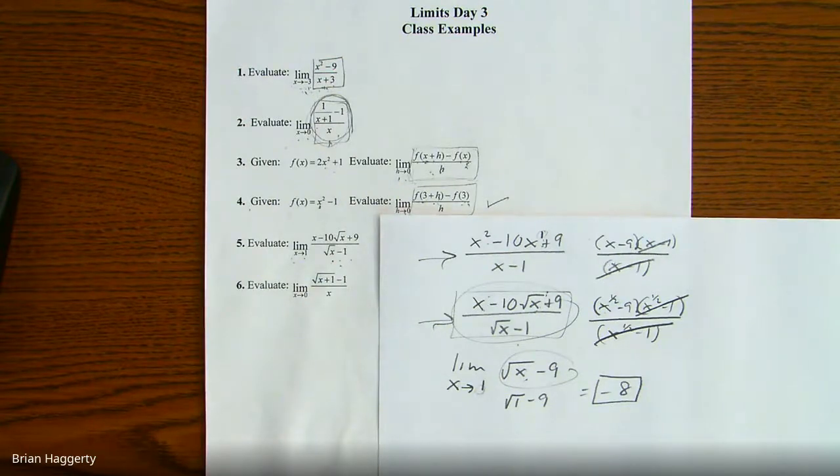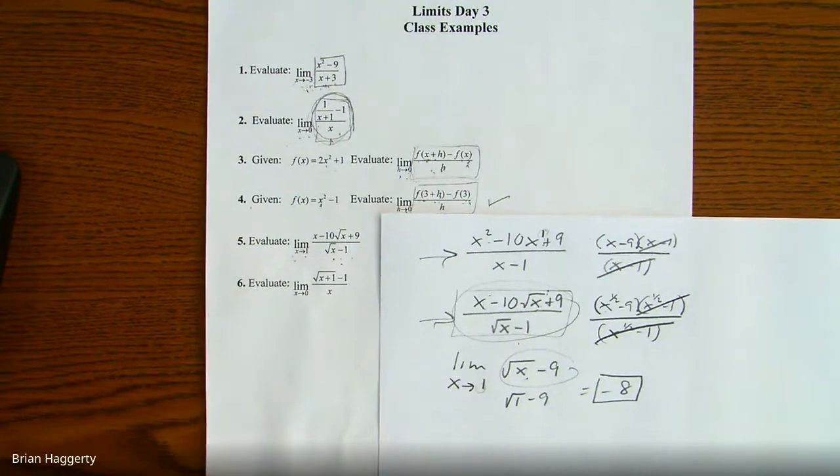All right, so one possibility of dealing with a limits problem that involves radicals would be something like number 5. The other possibility that we're going to be examining is something like number 6, and the one that's like number 6 is actually a lot more common in the calculus world of having this occur.